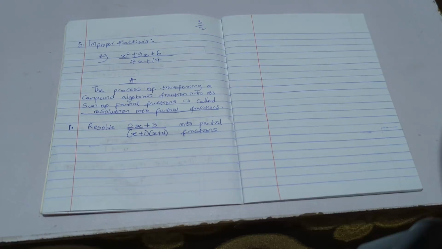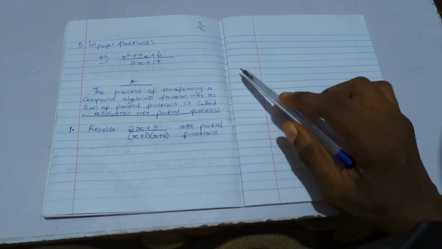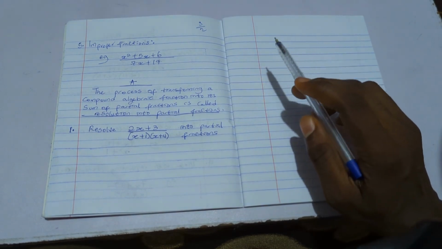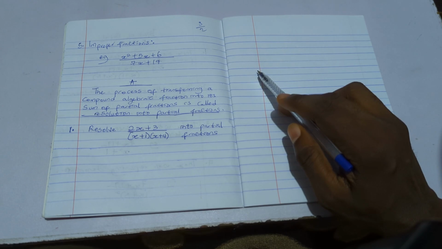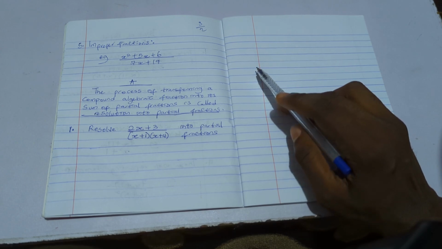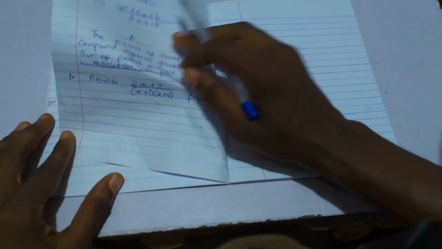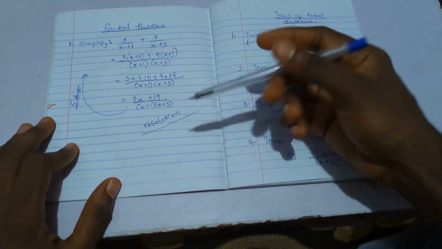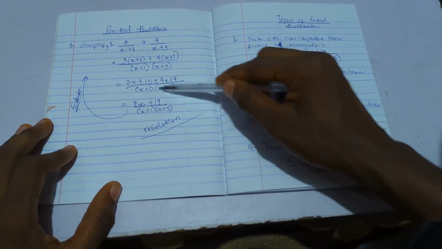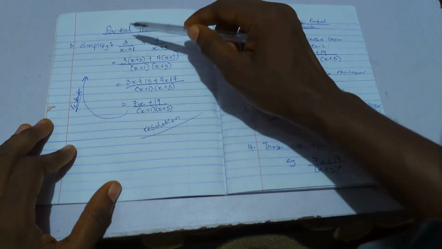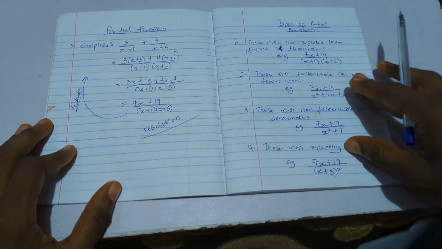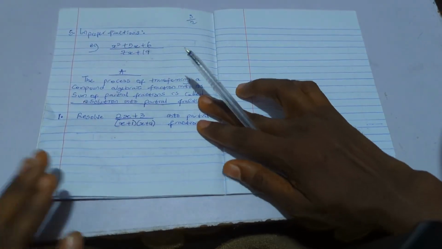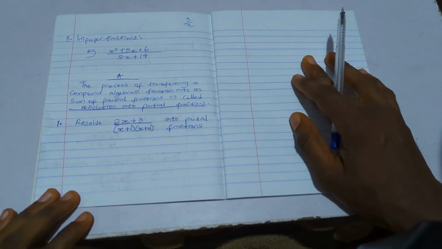Let's get started. So this part says the process of transforming a compound algebraic fraction into its sum of partial fractions is called resolution into partial fractions. So basically that's what I just discussed in section A ago. So we say when we take this compound algebraic fraction into the sum of its fractions, we call it the resolution into partial fractions. And let's take the first example.